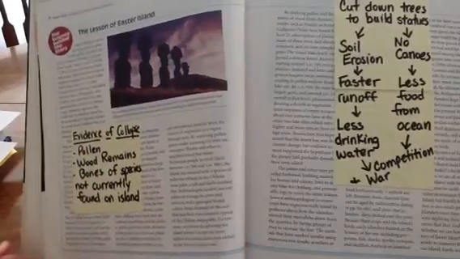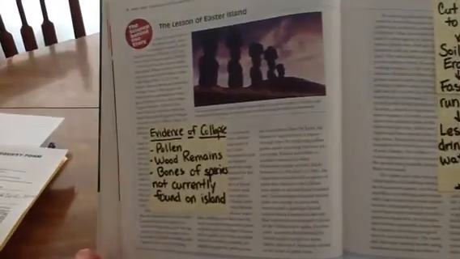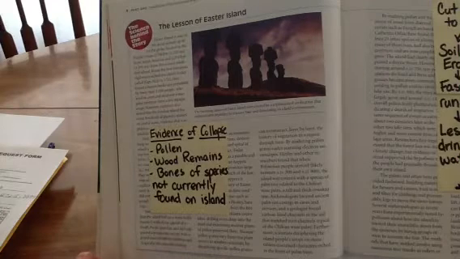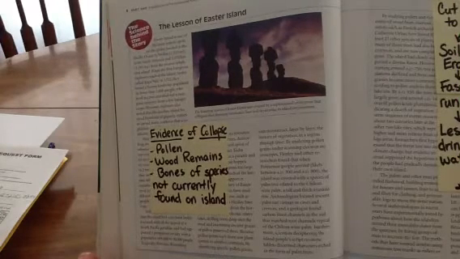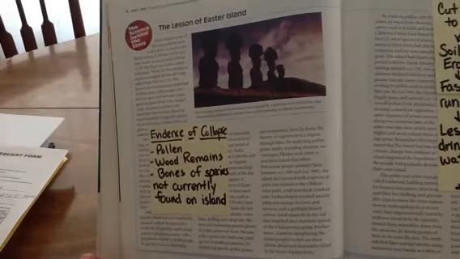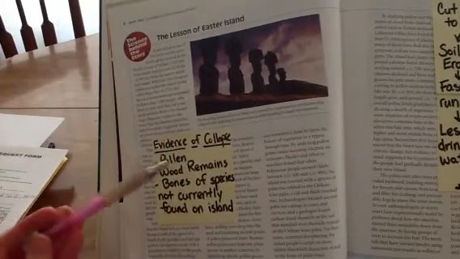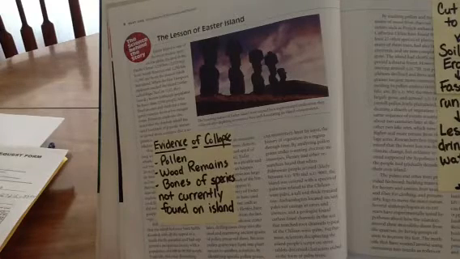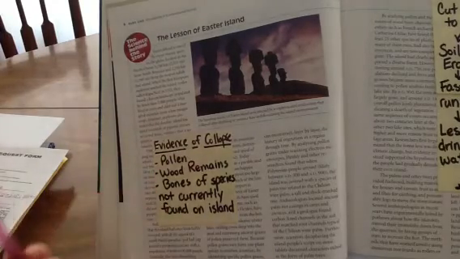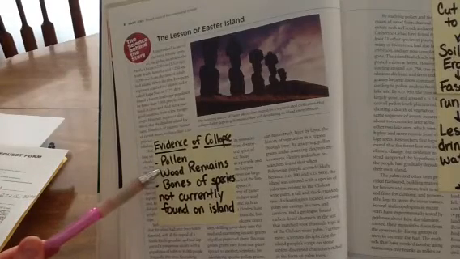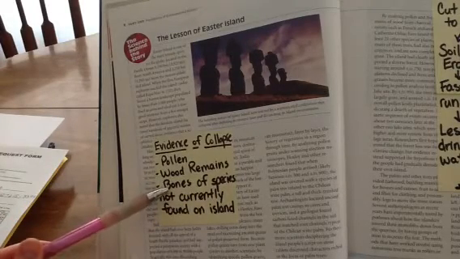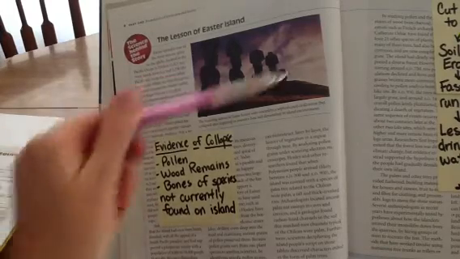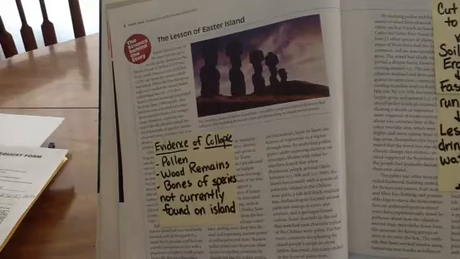Okay, so what evidence do we have of the collapse on Easter Island? When the explorers got there, they just saw these big statues that were left over. So scientists now have to look at what used to be there. They found pollen remains of huge trees. So this island used to be very lush, like Hawaii is lush, and now it's not lush at all. They found wood remains of tree species that are no longer there. They found the bones of animals that are not currently found on the island, so they knew it was a vastly different ecosystem than it used to be.